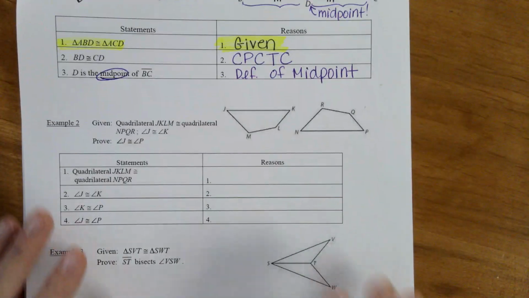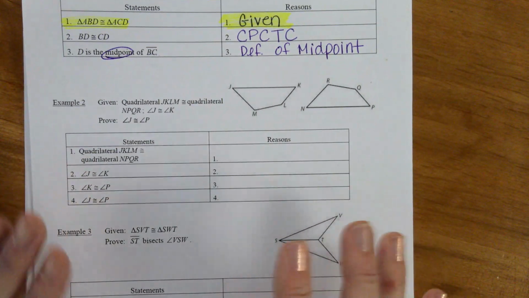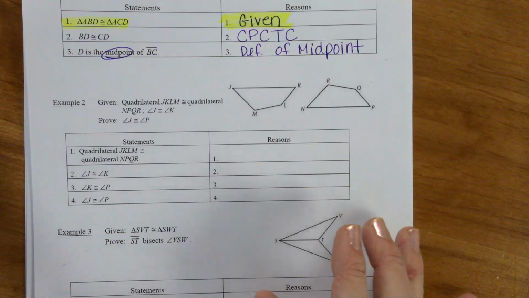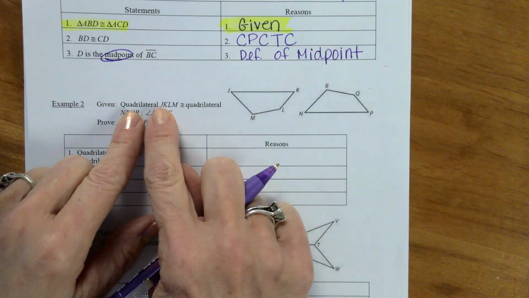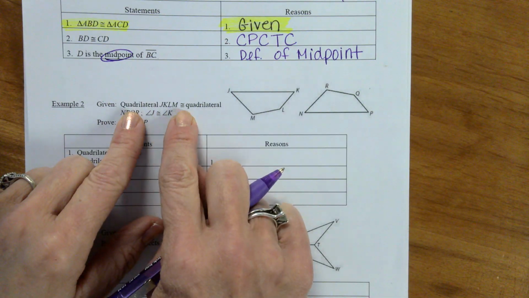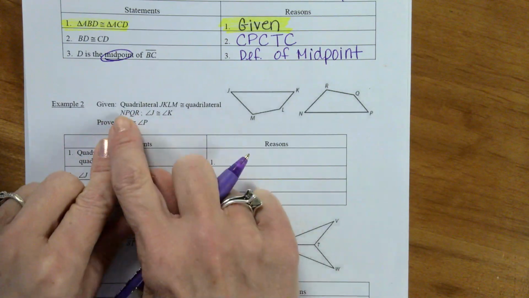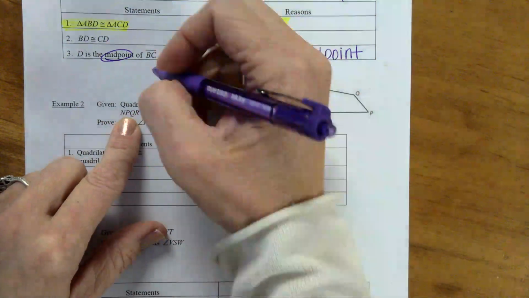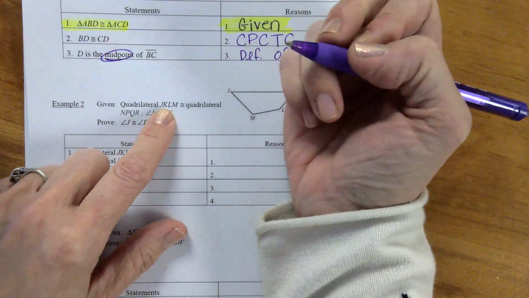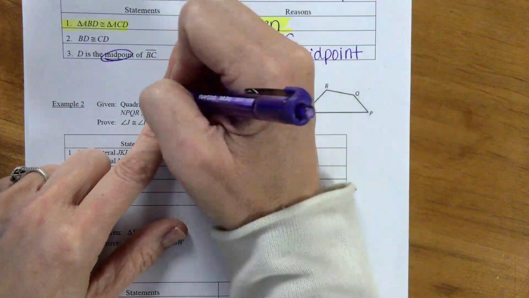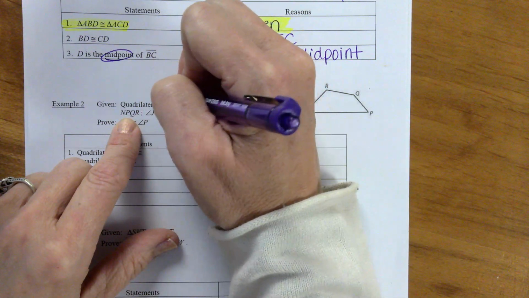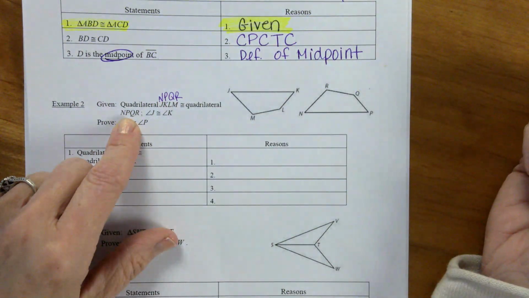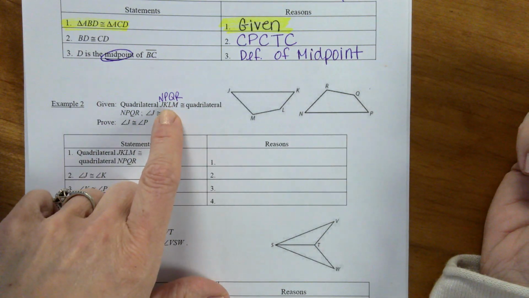The next one is not a triangle. So it's a quadrilateral. It means 4 sides. So let's go through. It says quadrilateral JKLM is congruent to quadrilateral NPQR. I'm going to do something right here. This says JKLM. This next one says NPQR. I wrote that because those are the angles that match.